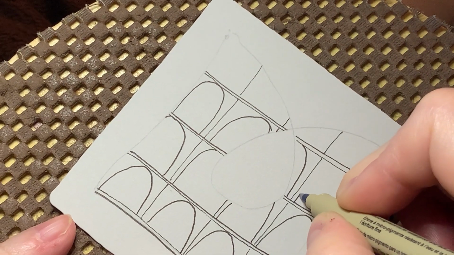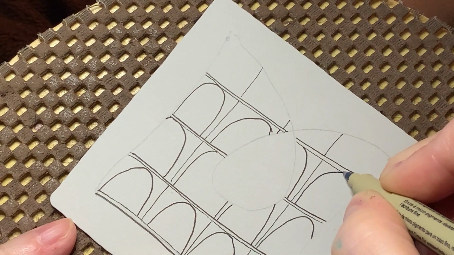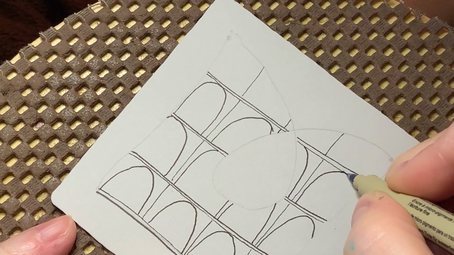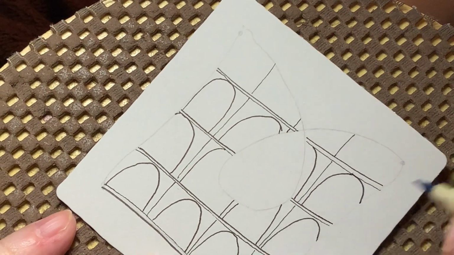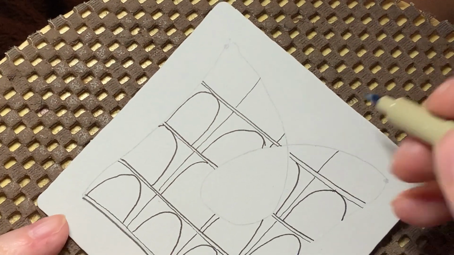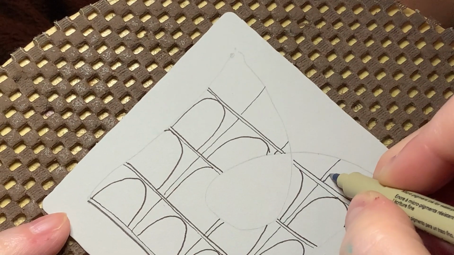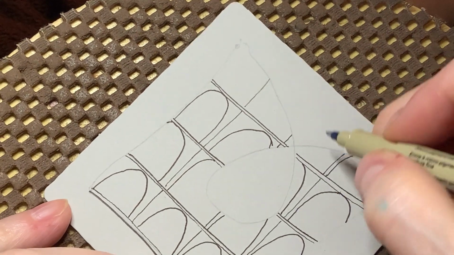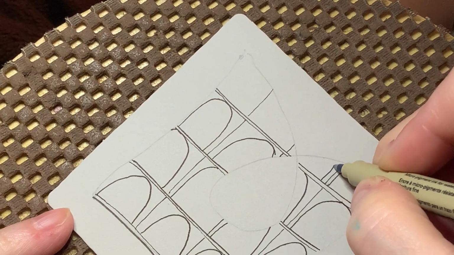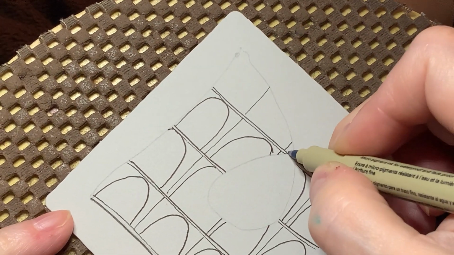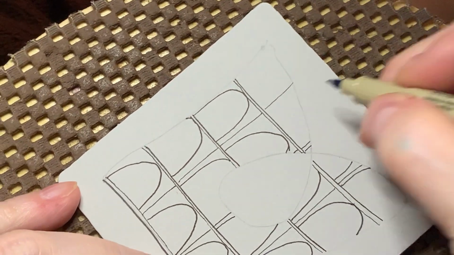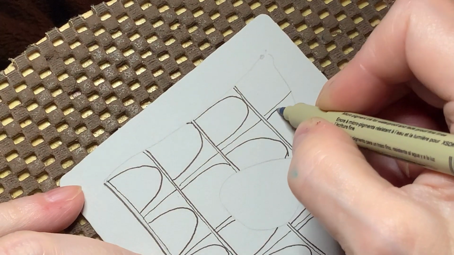There will be another type of pattern segment that we'll do in this middle part where the ovals come together with the middle center lines. And so that's why we want to leave a little bit of a space there. Of course, you can play around with different ways of configuring this.